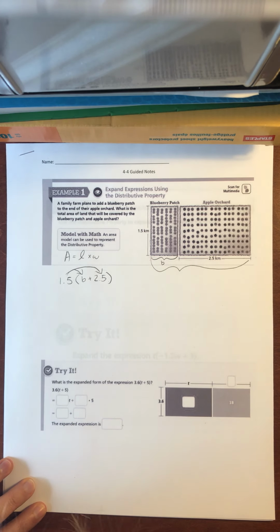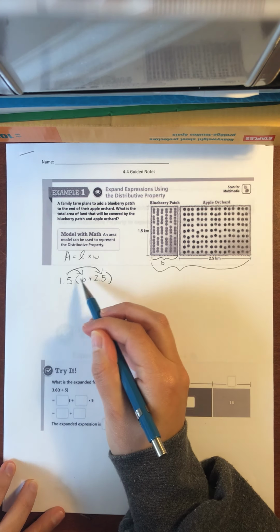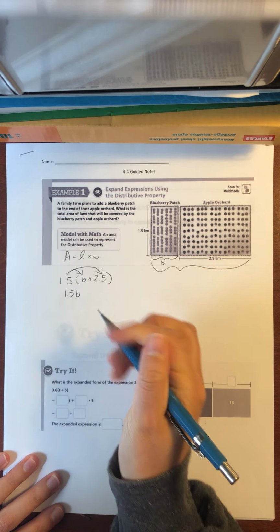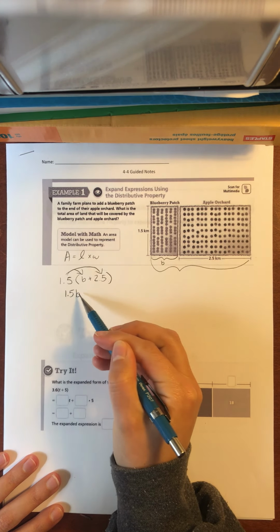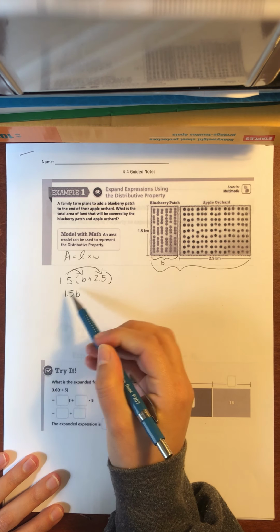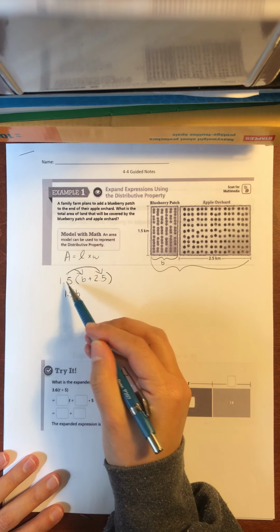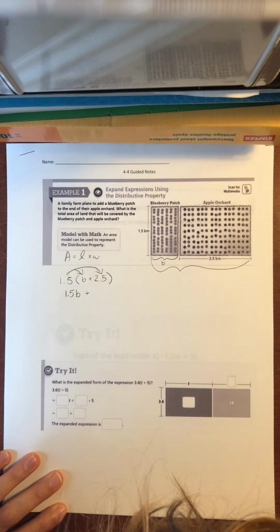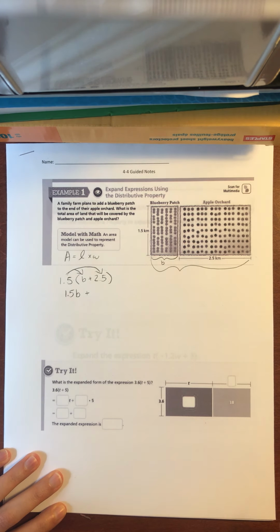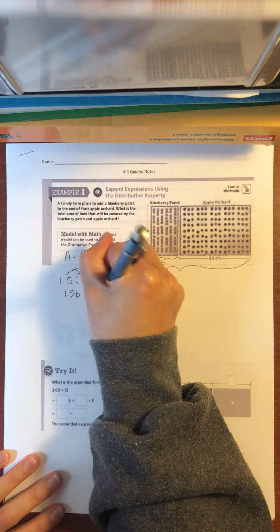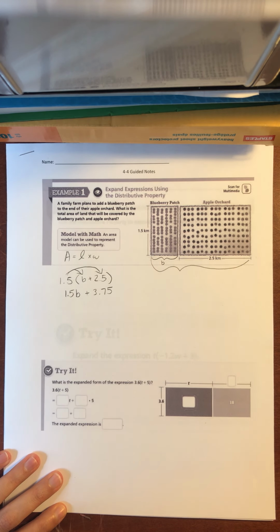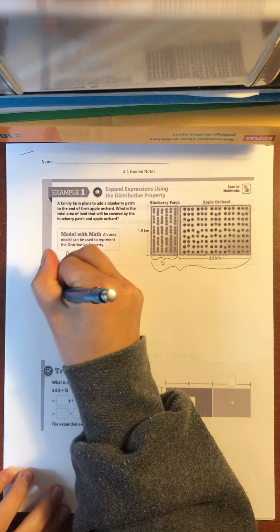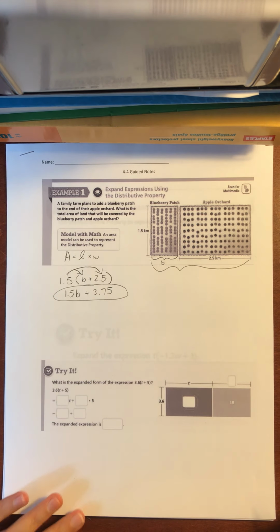Okay, so now if we multiply this, 1.5 times B is 1.5B. Make sure you always put the coefficient in front. Don't put B 1.5. That doesn't make sense. 1.5B plus 1.5 times 2.5 is 3.75. So the expression that represents the total area is 1.5B plus 3.75.